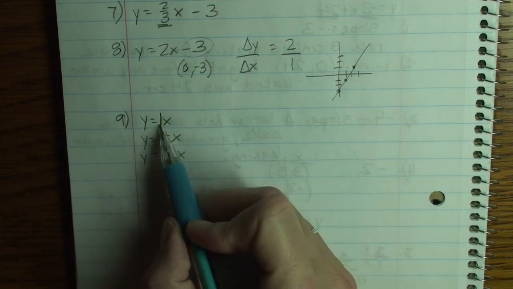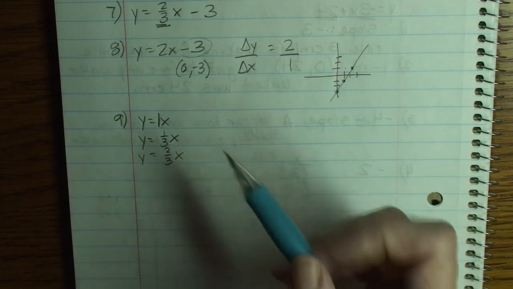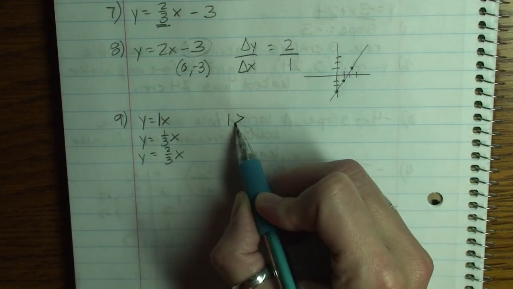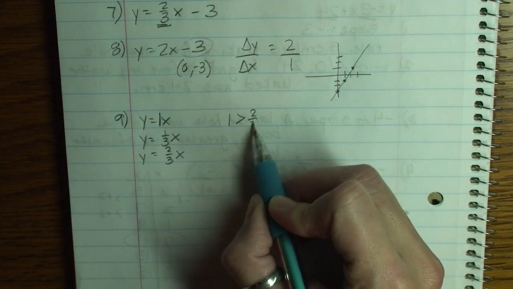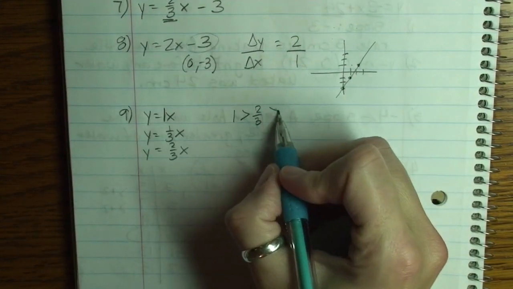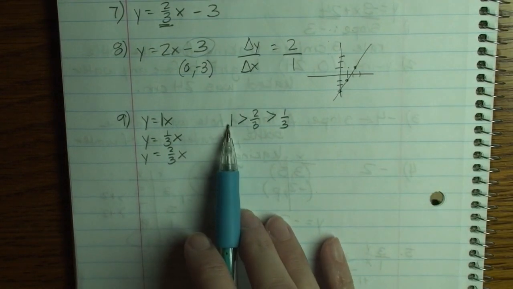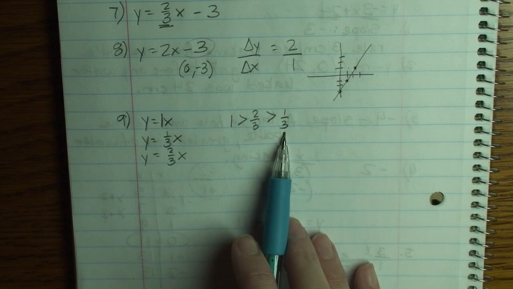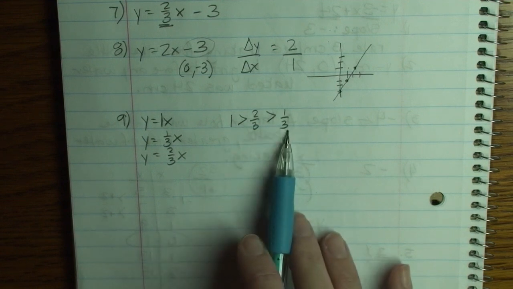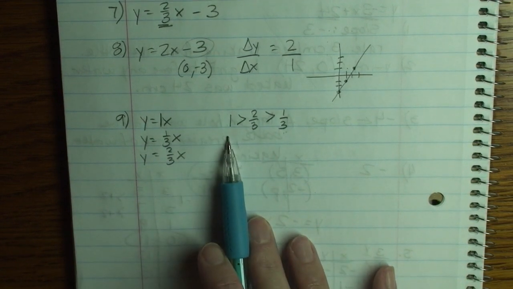So we have 1x. 1 is the largest number out of these that are given to me. So 1 is greater than 2/3, which is also greater than 1/3. This would be the order from most steep to the flattest slope given. So you have to know your fractions pretty well. 1/3 is less than 2/3, which is less than 1 whole.